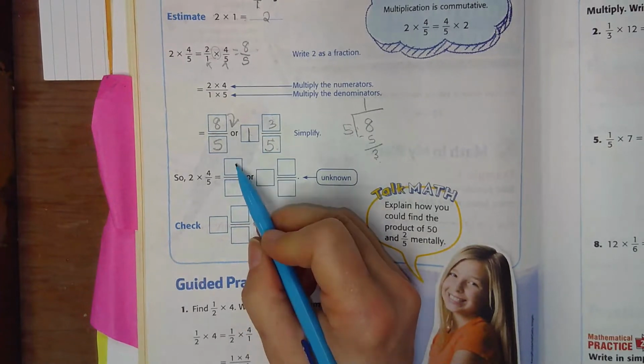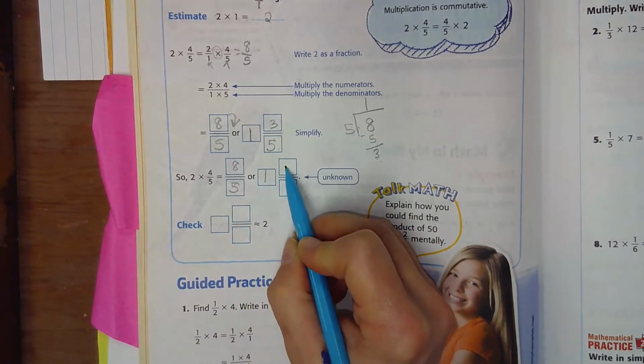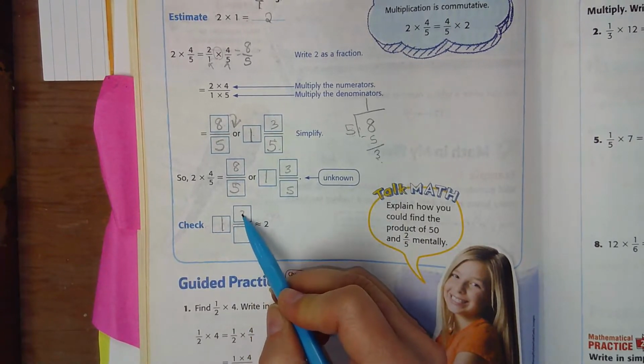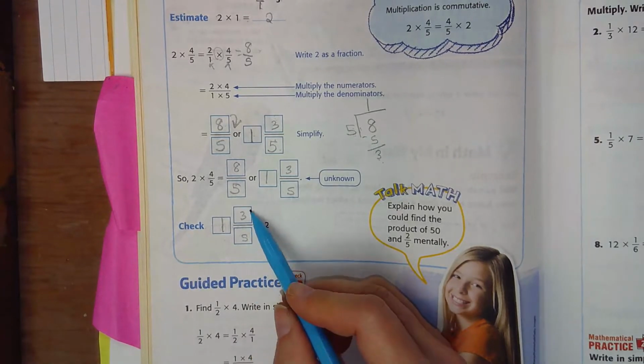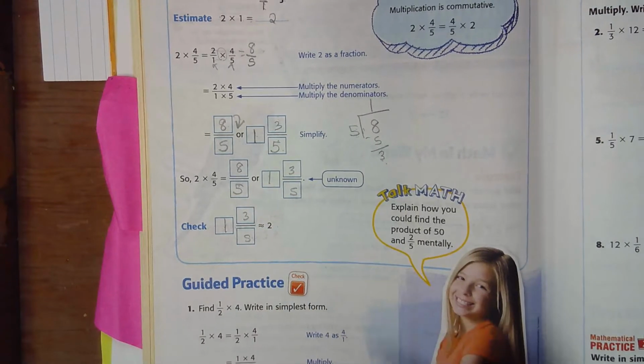So we can answer this in 2 ways. 2 times 4/5 is 8/5, which is also the same as 1 3/5. And then they're checking it and saying, is 1 3/5 around 2? Well, it's more than 1. 5/5 would be 2. So, yep, it's around there.